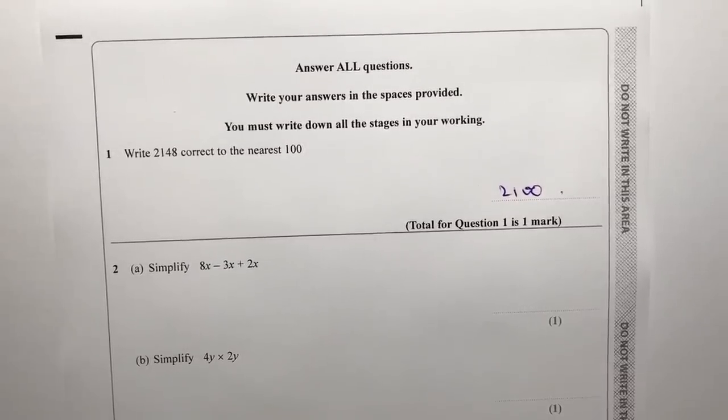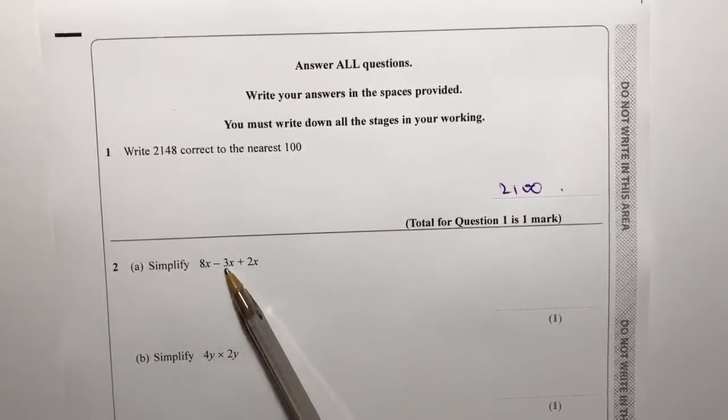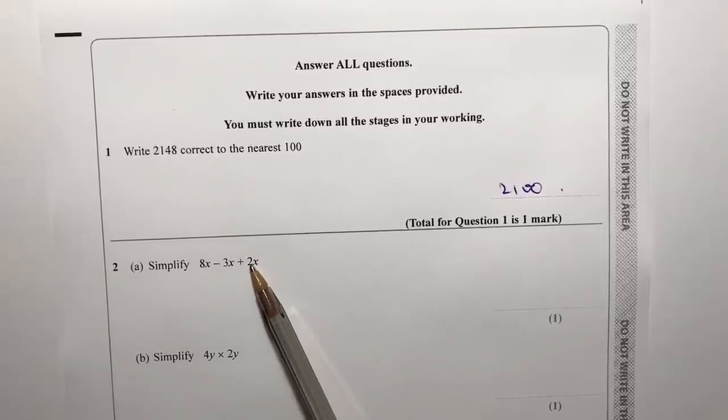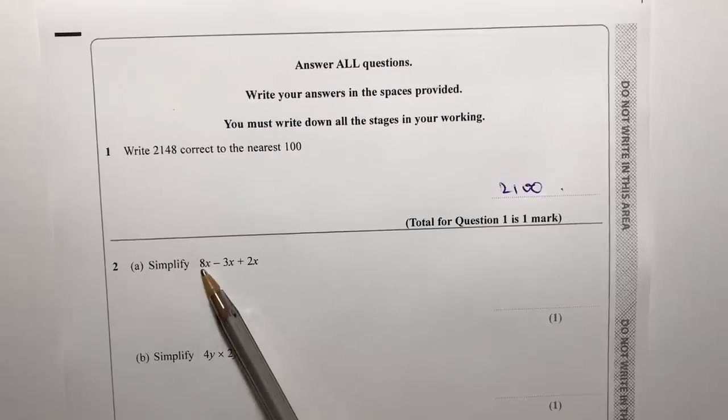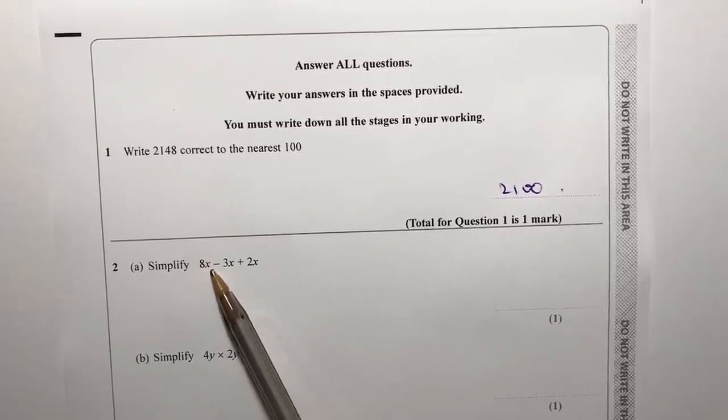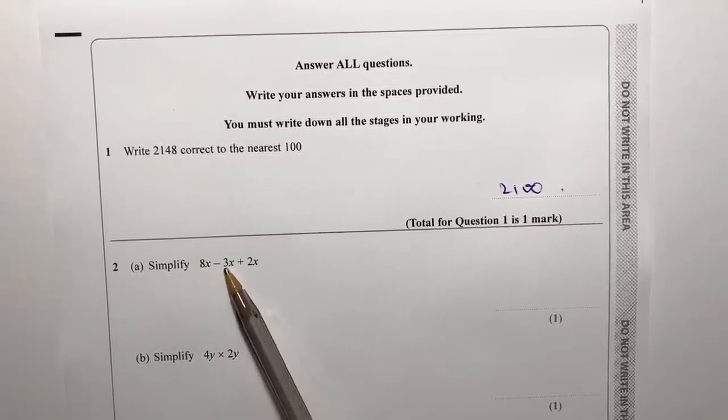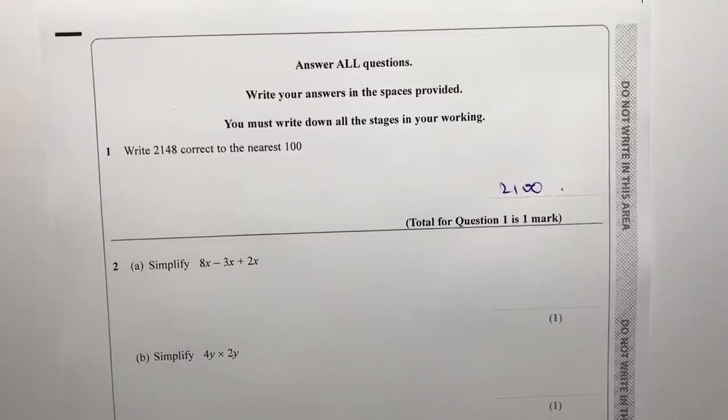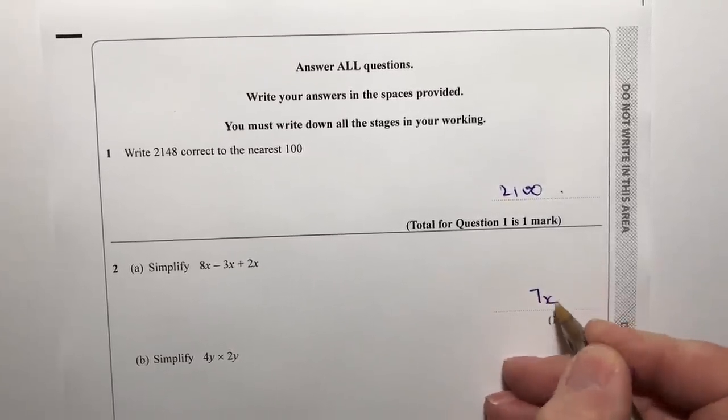So we've got simplify 8x minus 3x plus 2x. Well, all we're going to do with that is just gather up these like terms. So 8x minus 3x is 5x, plus 2x. Well, that's going to give you 7x.